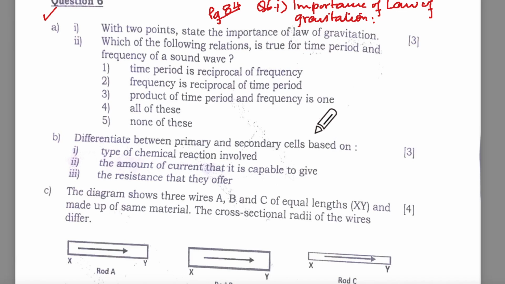Importance. Newton used this law to explain the motion of planets around the sun, the motion of the moon around the earth, and the motion of a freely falling body. Okay, so can you see there are 3 points over there? They are asking for any 2 points. So this becomes your homework.